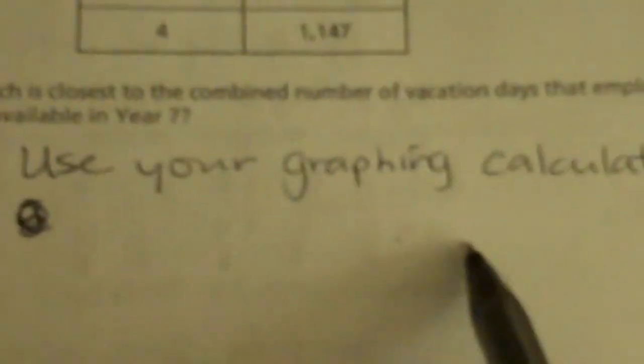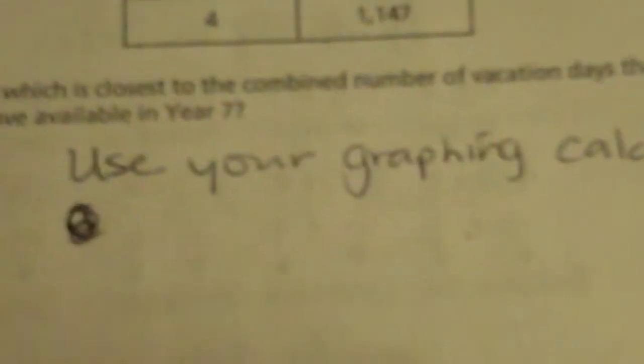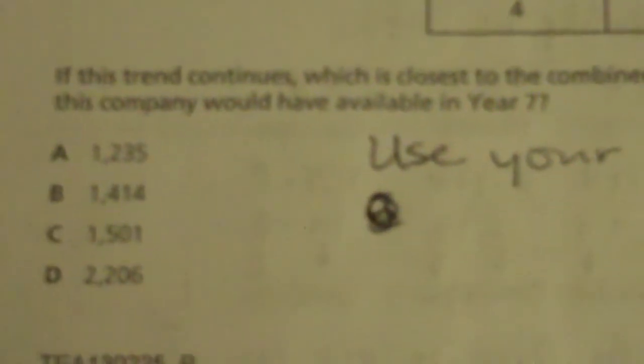Alright, next one. So this one is asking for you to use the line of best fit to make a prediction. So you're going to use your graphing calculator, and what I'm going to do is I'm actually going to print off the steps because it's very tedious. So I'm going to print those steps off for you and give them to you, and that's what you're going to use to get through this problem, to remind you how to make those predictions correctly in your graphing calculator.